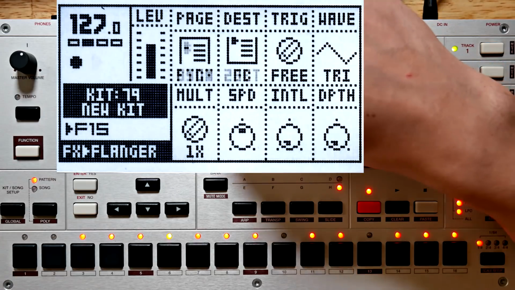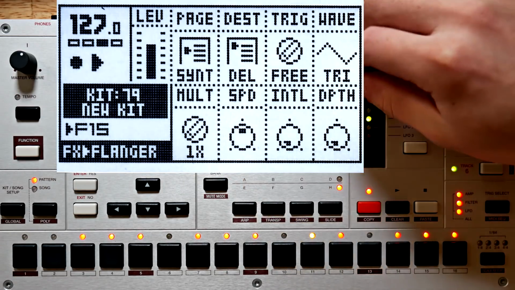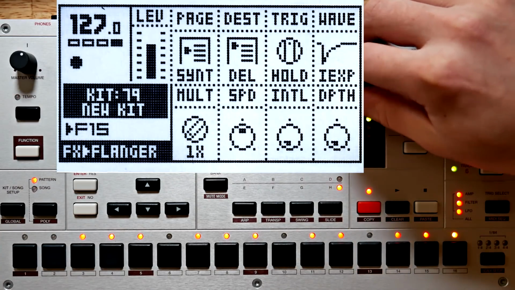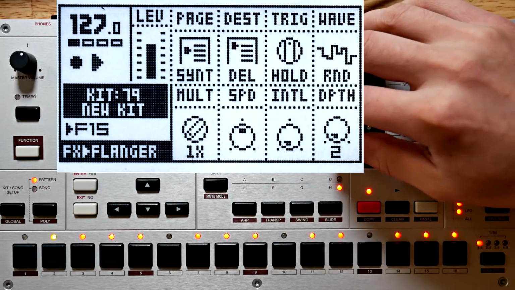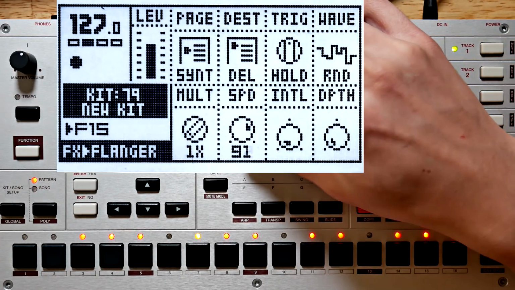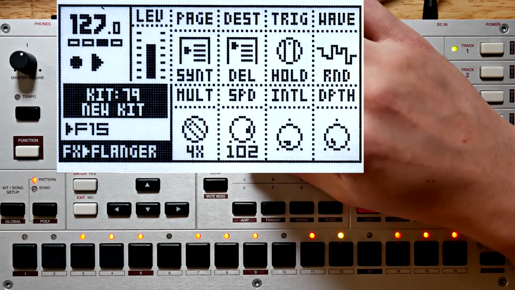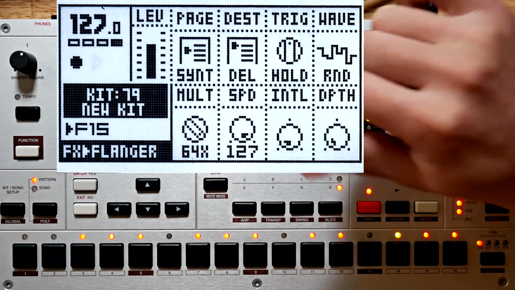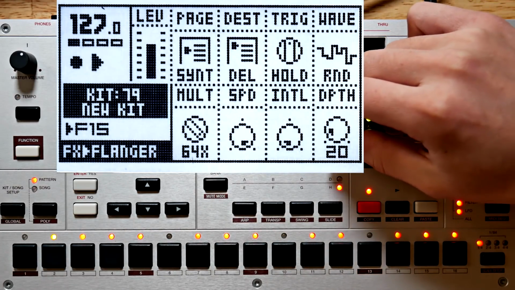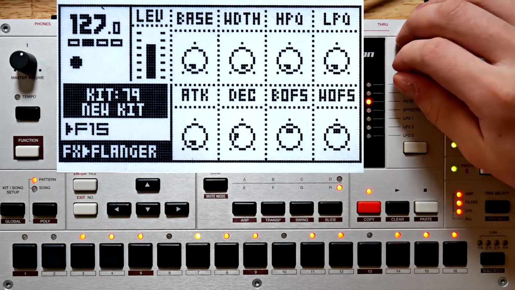Now I'm thinking that I want to try some modulation in the flanger delay time. Time to make this even goofier with a random LFO. I'll turn up the random LFO speed so that there's a new value for every trigger. Make the modulation a bit deeper. It's interesting how much slew we get on the pitch changes of the flanger.